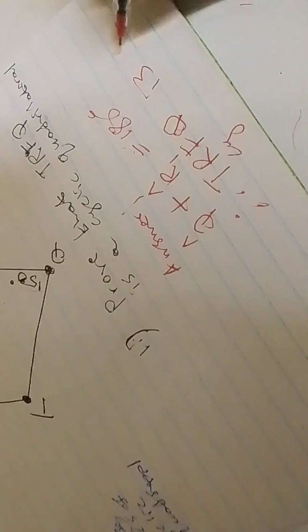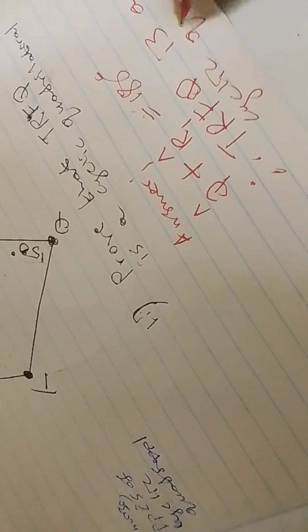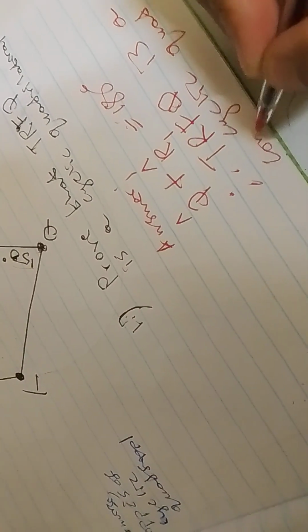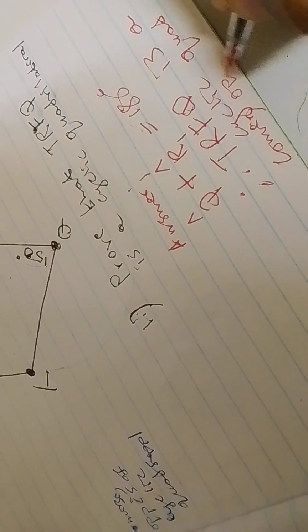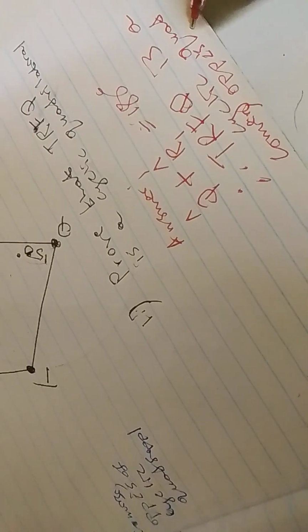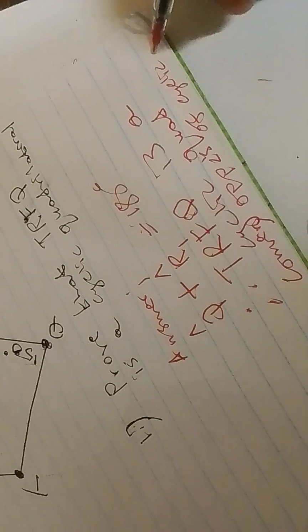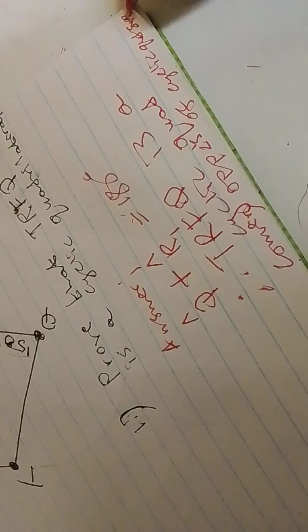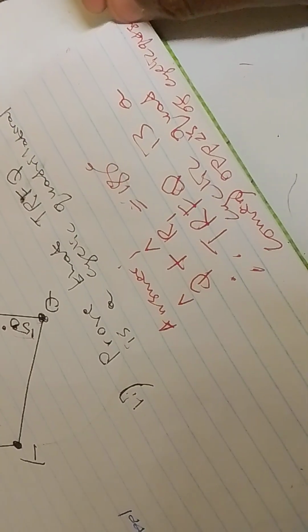Is a cyclic quad. The reason it's a cyclic quad is because it's a converse of a theorem that says opposite angles of a cyclic quad are supplementary. It's a converse theorem of a theorem that says opposite angles of a cyclic quad are supplementary.